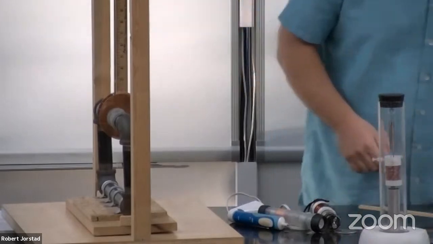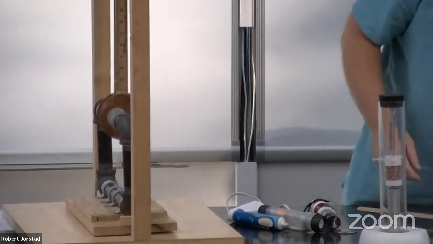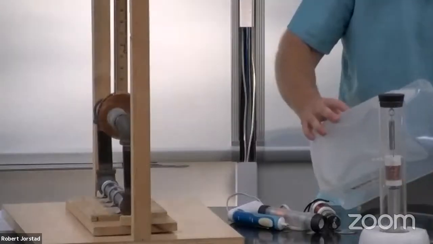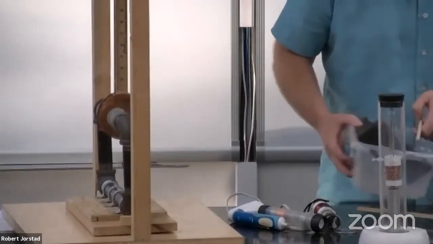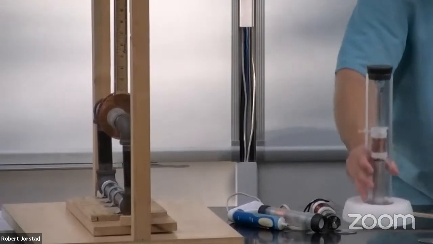You guys see it on Zoom at all or not? Does it need to go up? I can see it, yeah. I can raise it up if you need it. But, all right. We're looking at the plastic tube, right? Yeah, okay, I can see it. You see there's a spring in there?